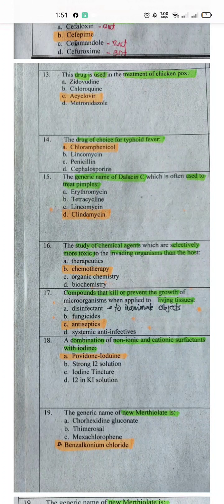And your thimerosal is your old Mertiolate. It is a mercury-containing compound and a weak bacteriostatic that is applied topically as an aqueous solution or as an ointment. So, your new Mertiolate is your benzalkonium chloride and your thimerosal is your old Mertiolate.